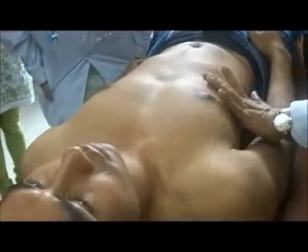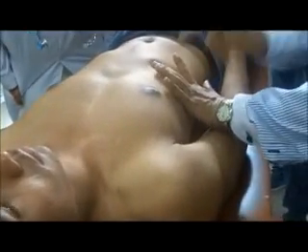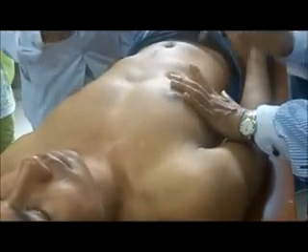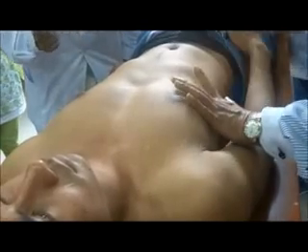This one is resonant sound. This is resonant sound, this is dull sound. You can compare.